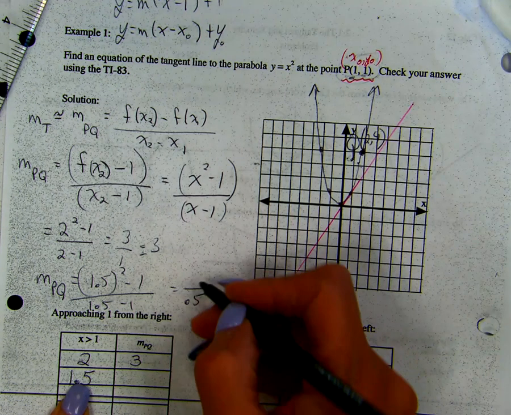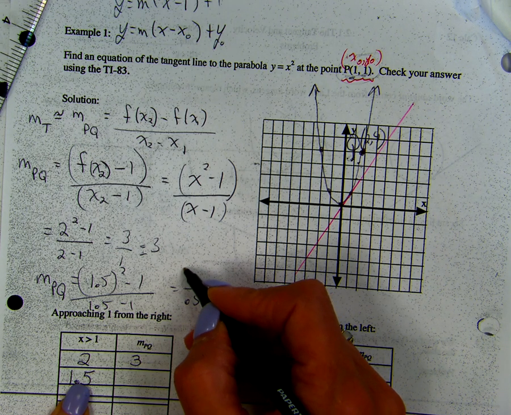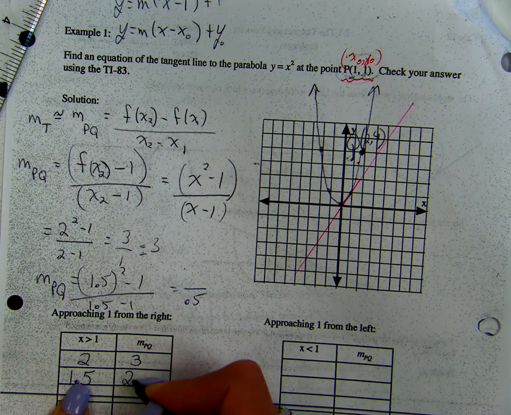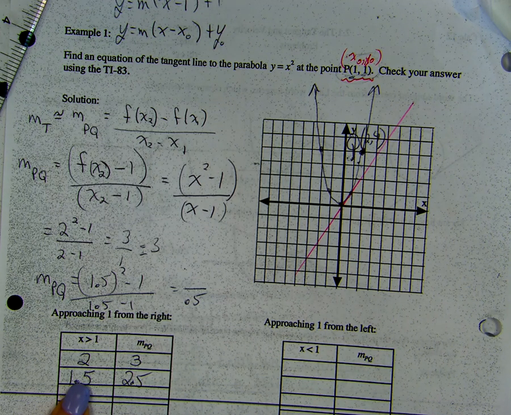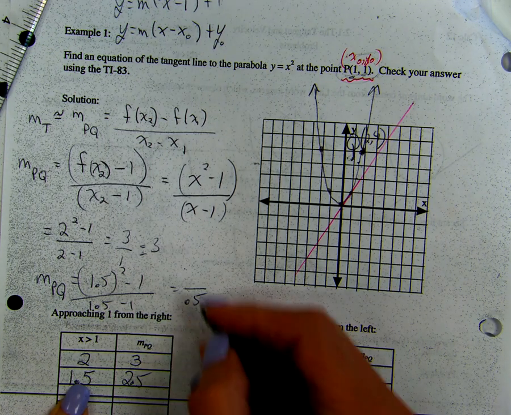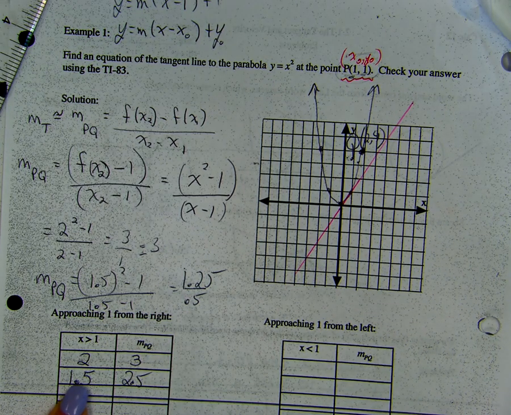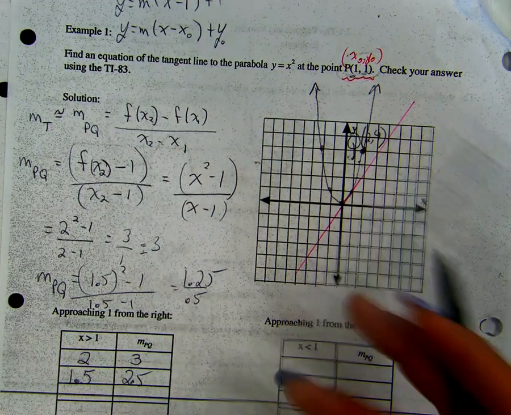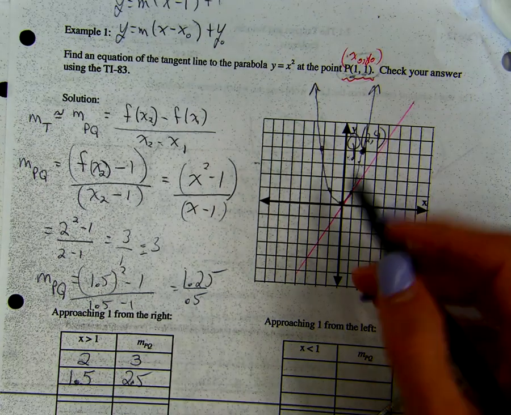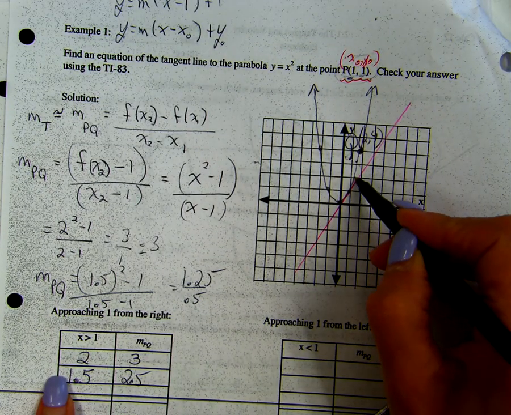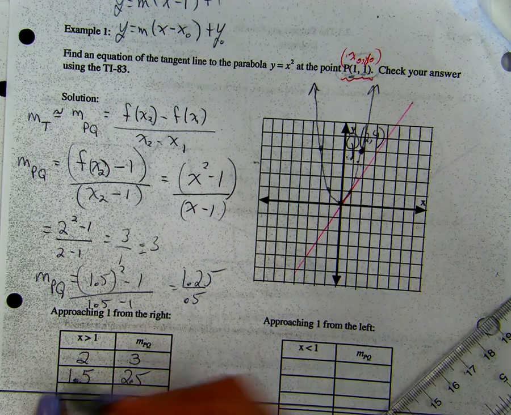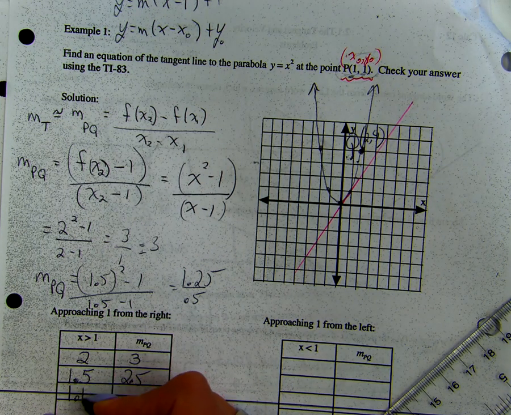But what did you get here on the top? Okay, so that's a better approximation, but that's still not really that good. So I let x equal 1.5. How about if I get closer still? What about if I let x equal 1.1?